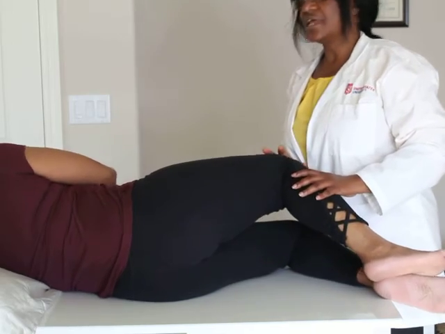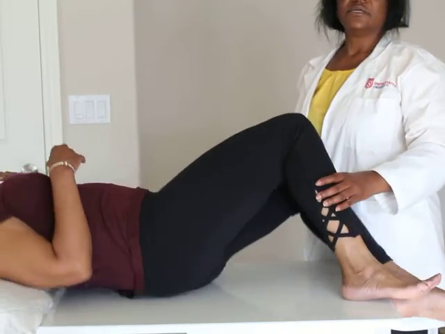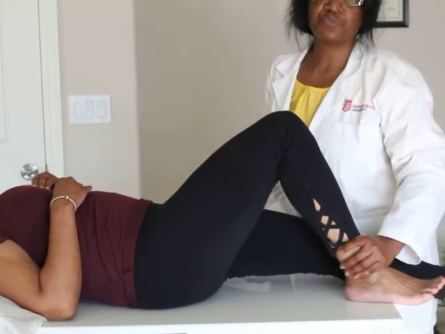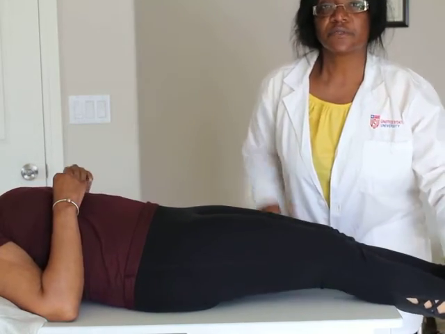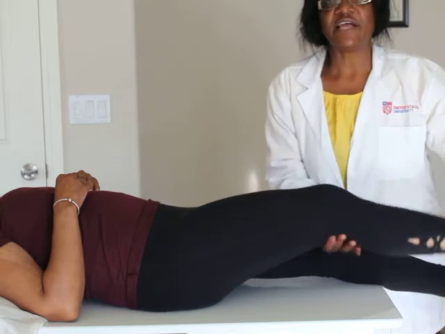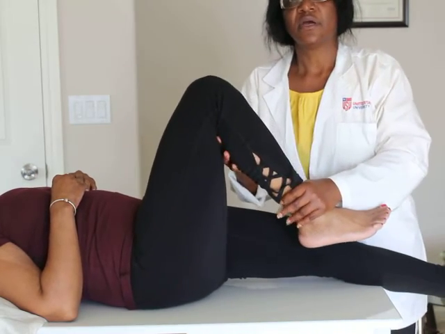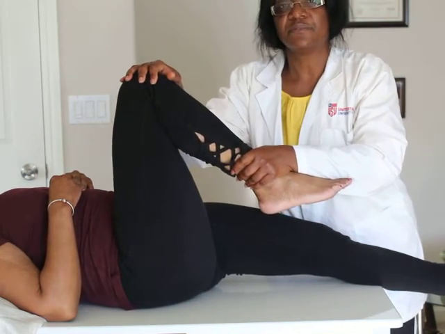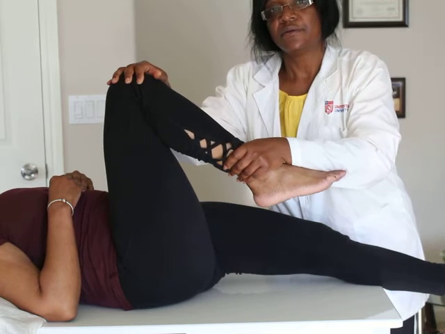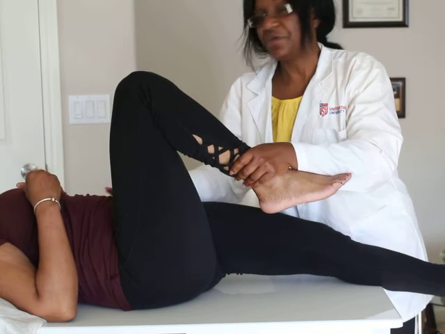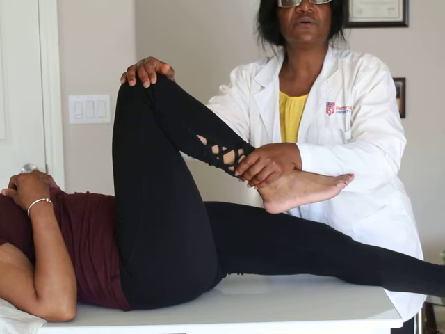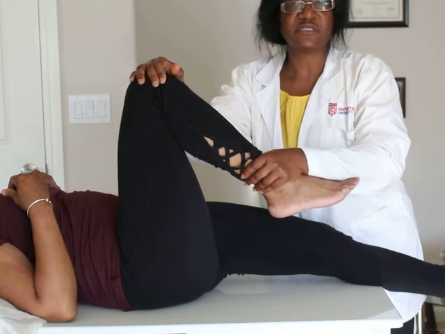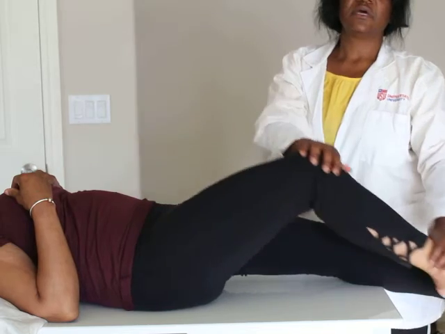So I want you to lay down on your back. I will be pulling your leg up. You flex it for me, and then I pull against the abdomen, watching to see if the abdomen flattens. That gives me a normal lumbar lordosis at this point.